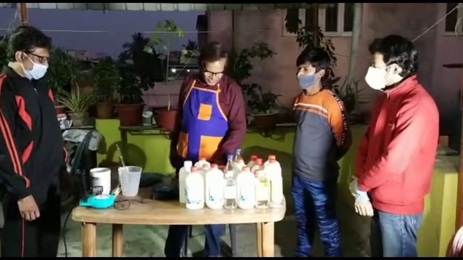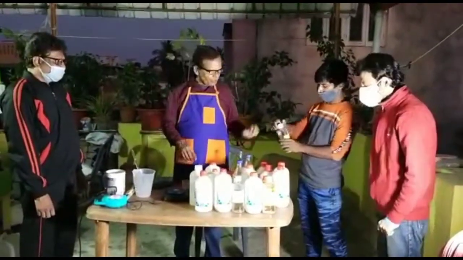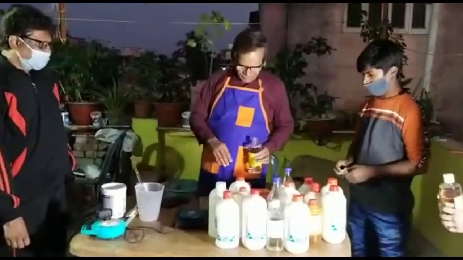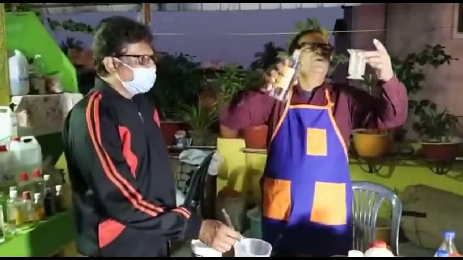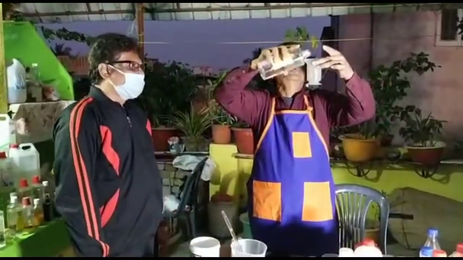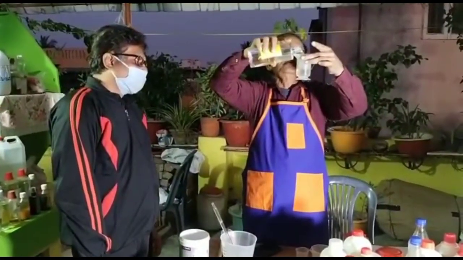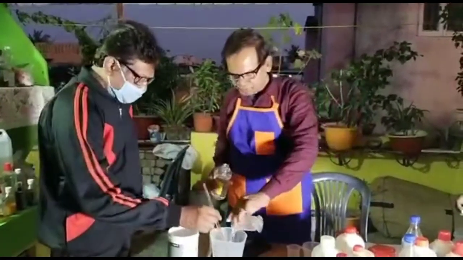Today first we will take DEP, which is the basic ingredient for the mixture. We will take 75 ml DEP. Today we will make 500 ml perfume, and for 500 ml perfume we are using 75 ml DEP.